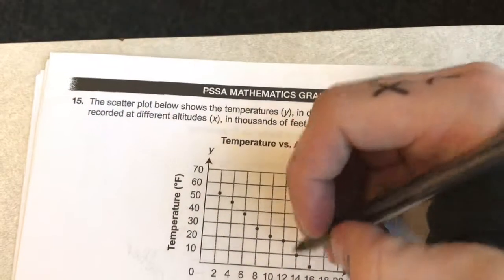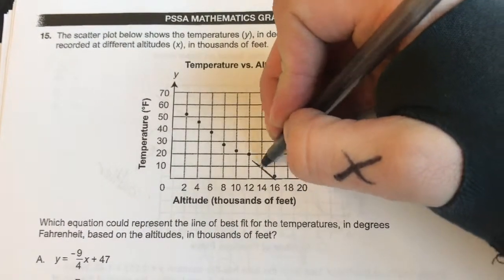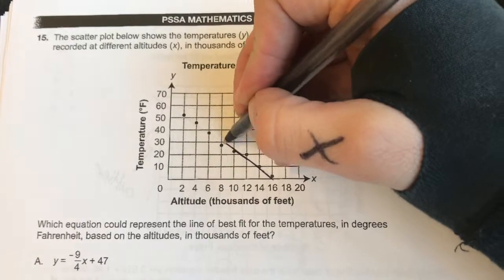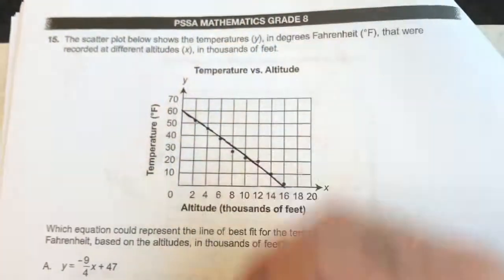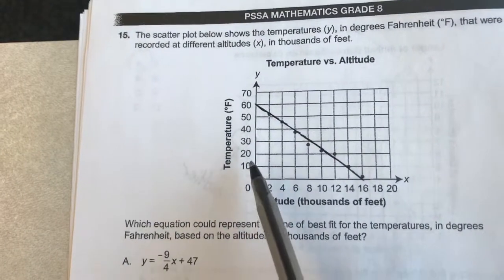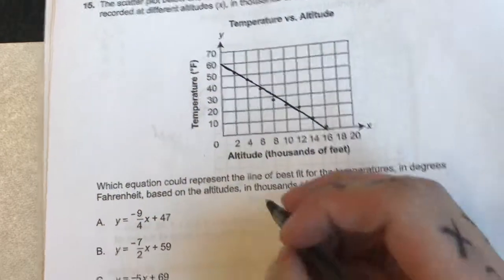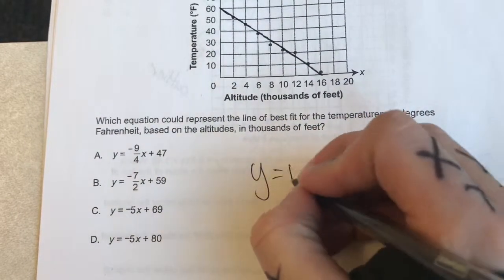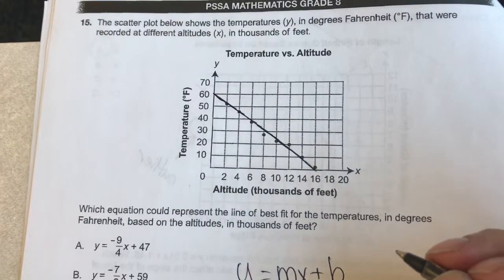All right, so there's one of a few options. You can attempt to do lin-reg here. It's not a bad idea, but let me make this as easy as humanly possible. I'm going to draw a line of best fit. My line of best fit, when drawn out, looks like it goes through the 60 range for a y-intercept. If I'm thinking y equals mx plus b, I have a negative slope.